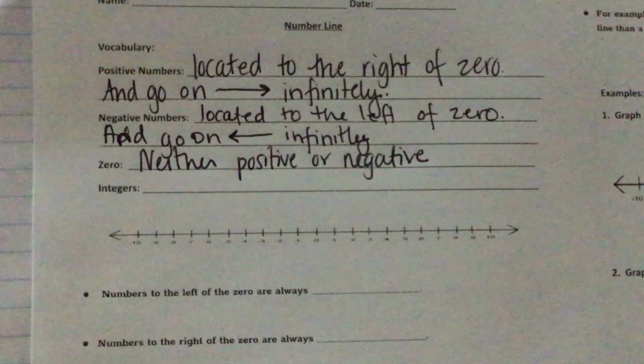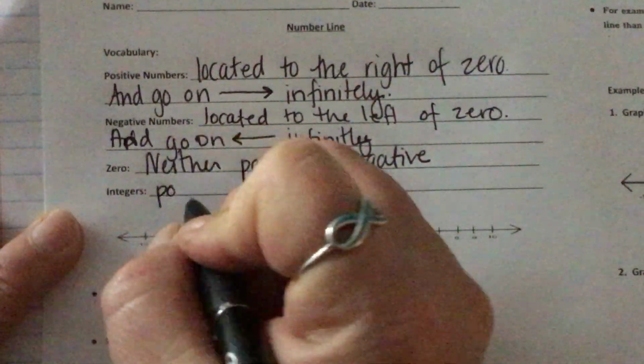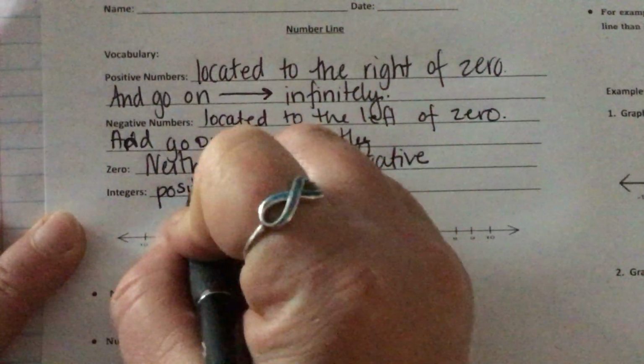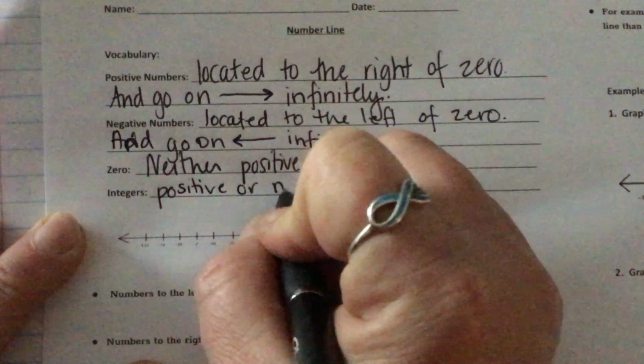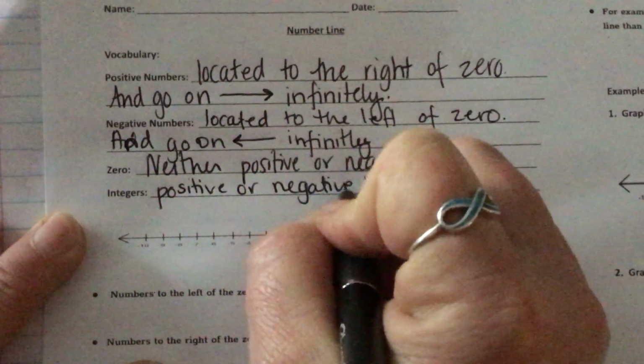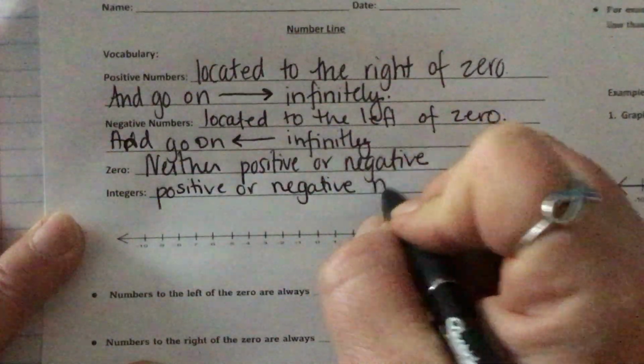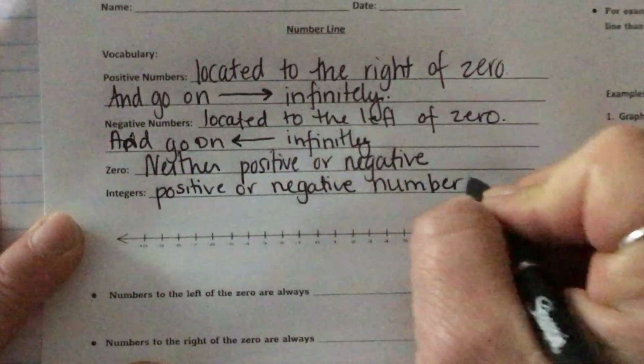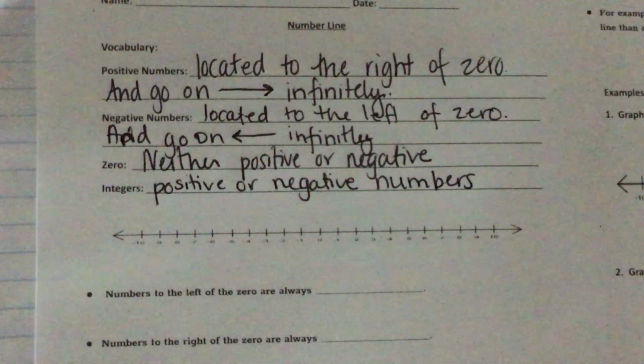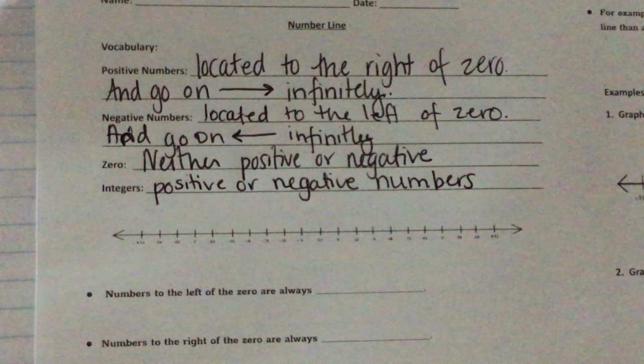And then integers is another word for positive or negative numbers. All right, give me a thumbs up when you have these notes copied down.